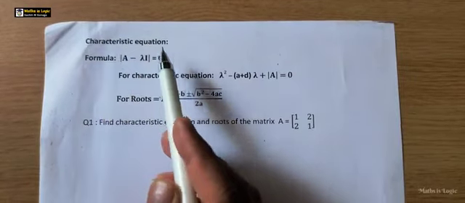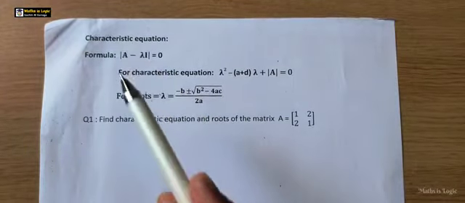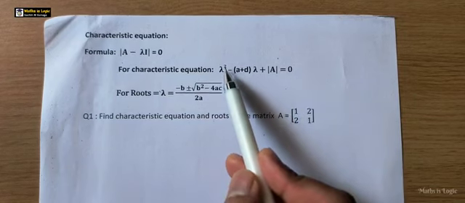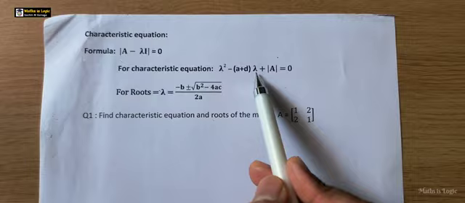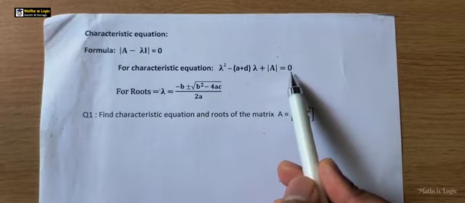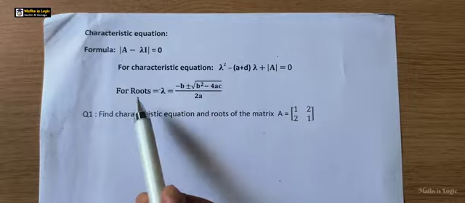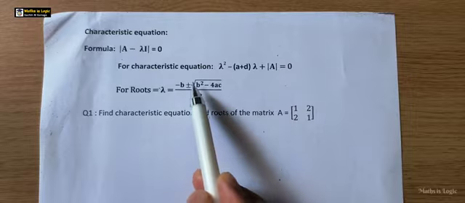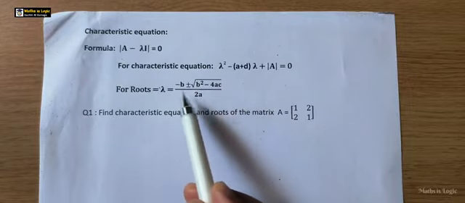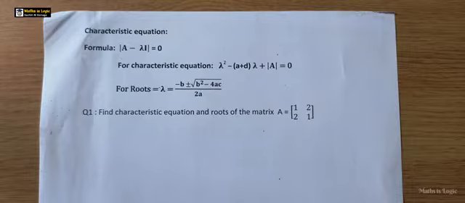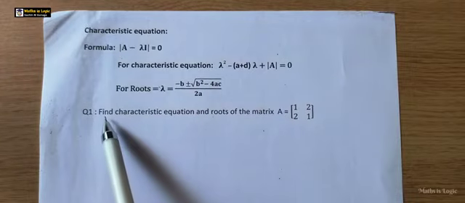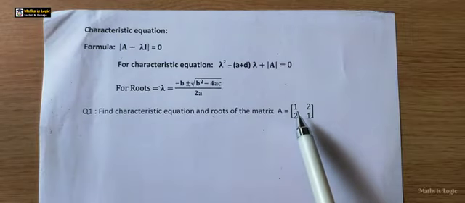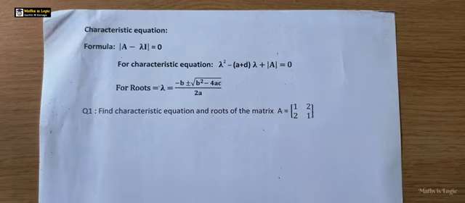Next, characteristic equation. To find out this characteristic equation, this is the shortcut formula we are going to use: lambda square minus (A plus D) into lambda plus determinant of A value is equals to 0. Next, to find out the roots, we are using the formula minus B plus or minus the square root of B square minus 4AC divided by 2A. See how they will ask the question. Find characteristic equation and roots of the matrix A is equals to first row 1 2, second row 2 1.